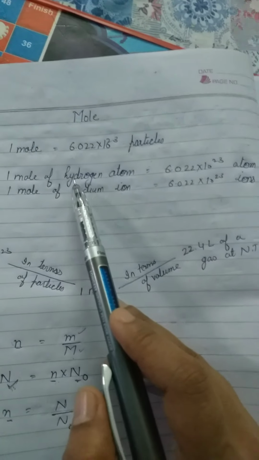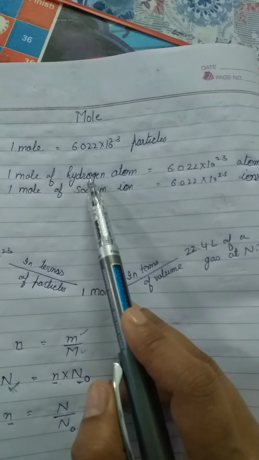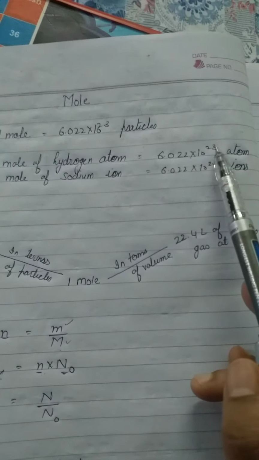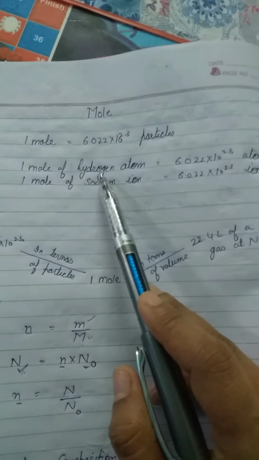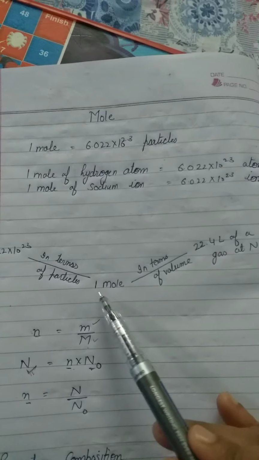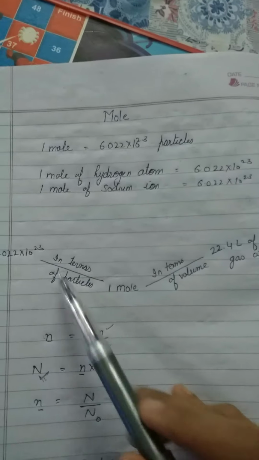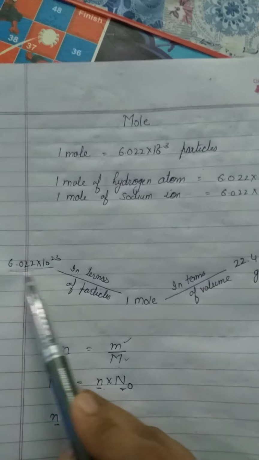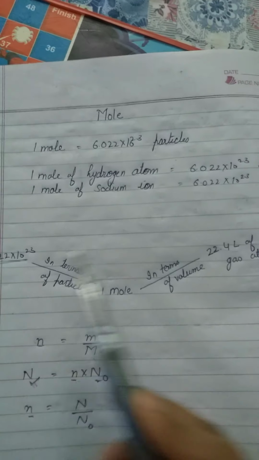If I talk about 1 mole of hydrogen molecules, that means 6.022 × 10^23 molecules of hydrogen, right? So this 1 mole may be atoms, ions, or molecules, and it is a fixed value, known as Avogadro's number.